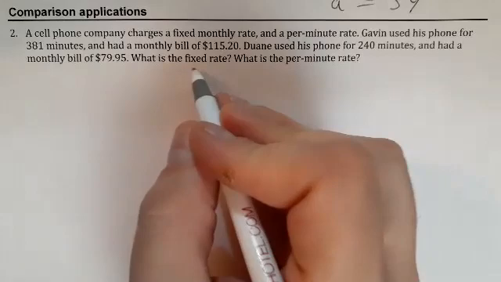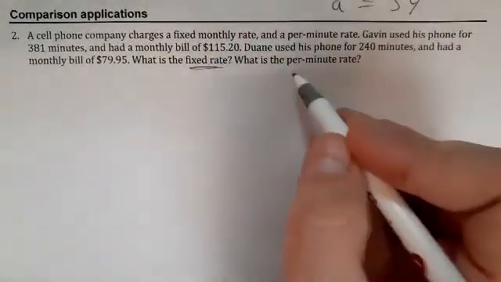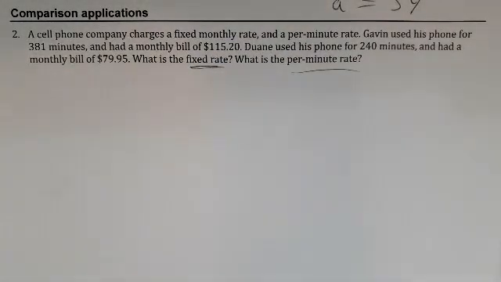You can let your variables be anything you want them to be. But there's two things here that they're asking, right? What is the fixed rate? What is the per minute rate? So we should be getting two numbers for this. It should be a two variable equation of some sort. That's the section we're in, so hopefully that's some kind of hint.